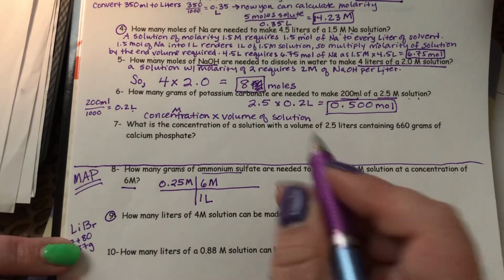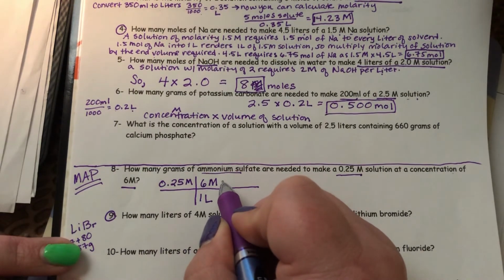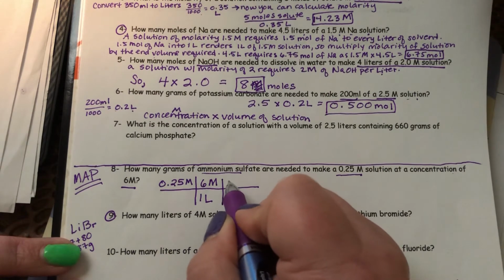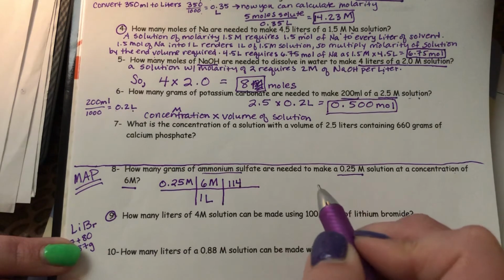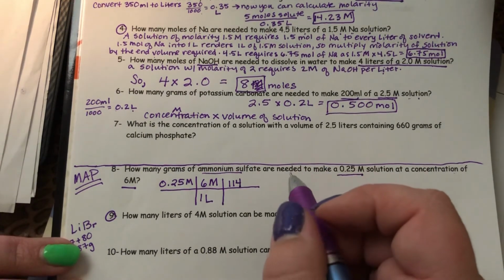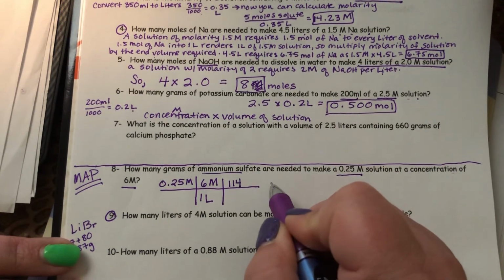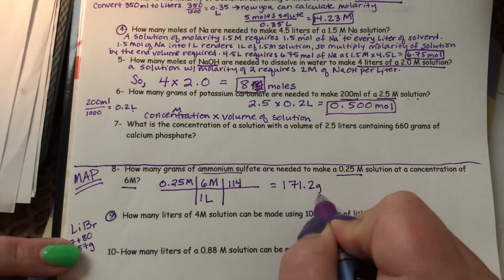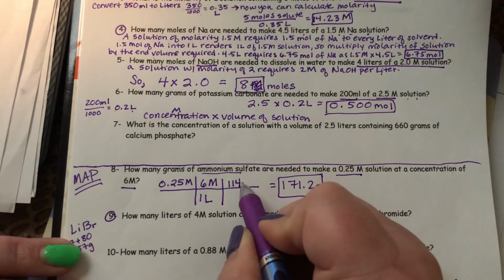And then over that, why am I putting 114? Because that is the amount of the ammonium sulfate molar mass. So now if you calculate that, you've got 171.2 grams are needed. So that was the molar mass.